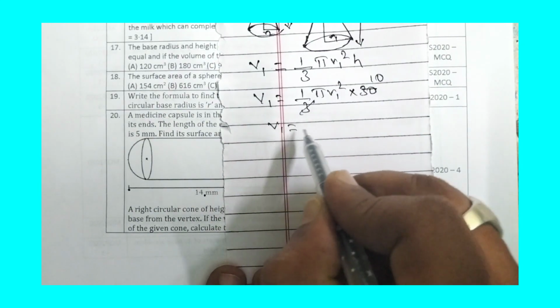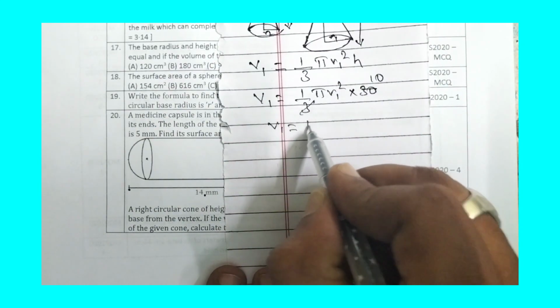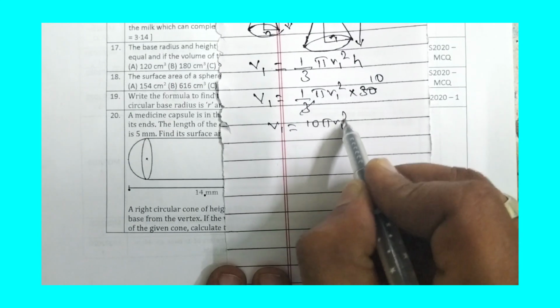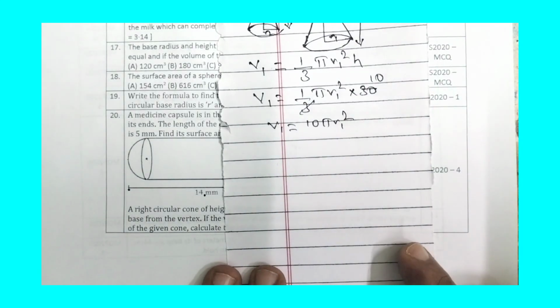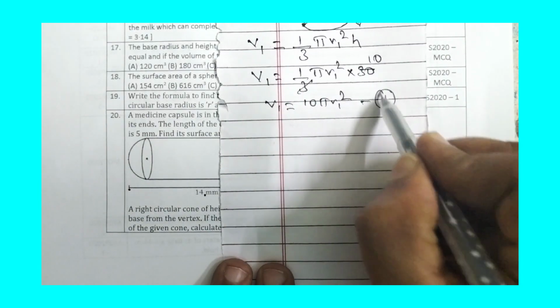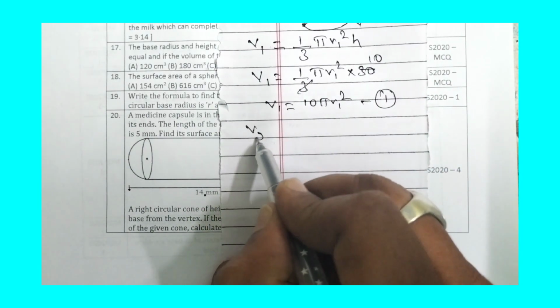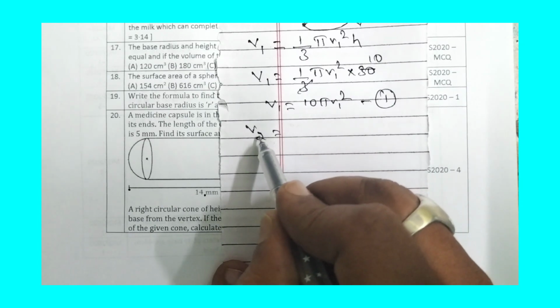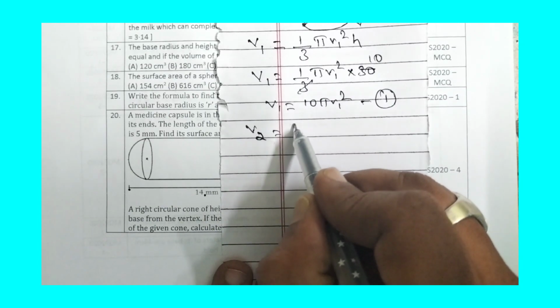Therefore volume of the bigger cone is equal to 10 pi r1 square. So 10 pi r1 square is the volume of the bigger cone. Call it V1. Now let us take the volume of the smaller cone. Volume of the smaller cone is taken as V2.